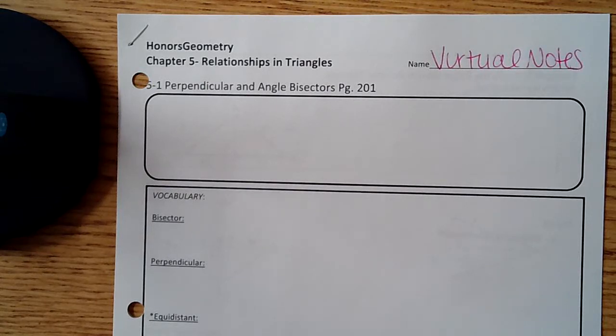Hi guys. Today we're going to pick up with chapter 5, perpendicular and angle bisectors. This is the first section of the chapter.